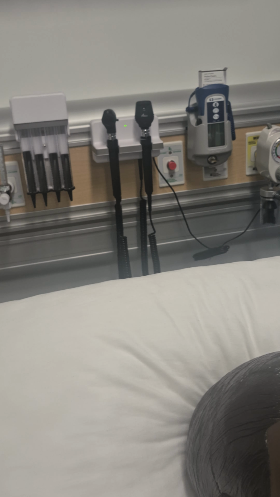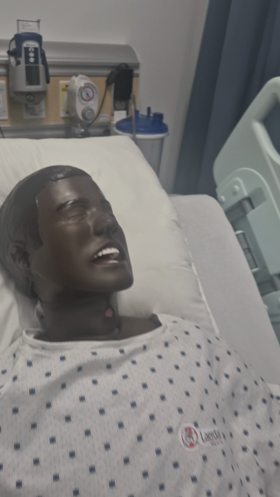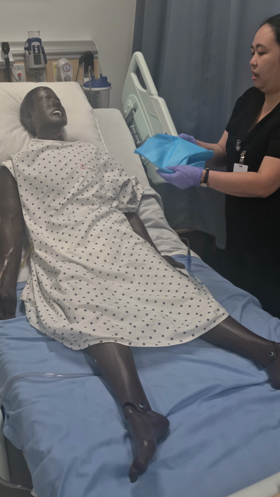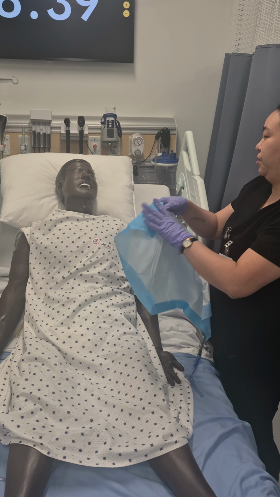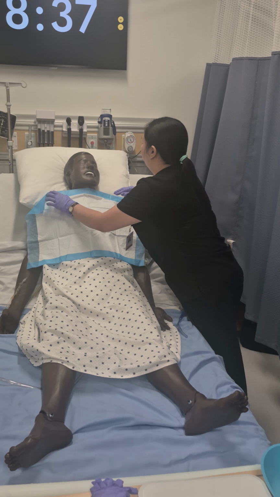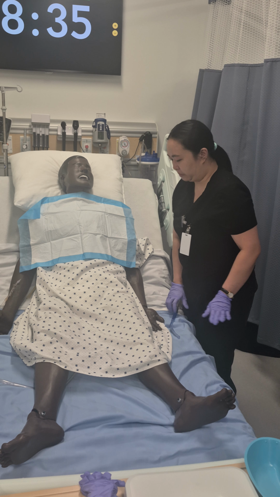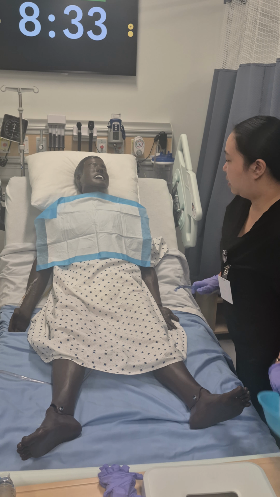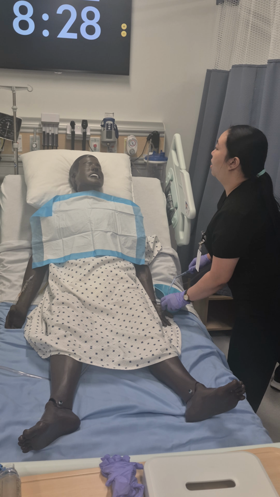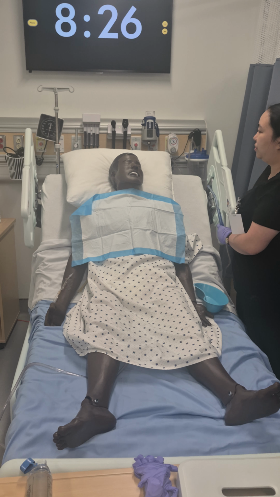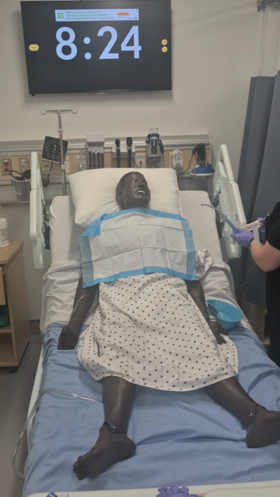And I already positioned my patient to high Fowler's position. And the rate of the wall suction is 80 to 120, but I put it at 100. So I'm just going to turn it on here. And then there's a solution for oral just to clear the Yankauer. And then I'm going to instruct my patient to open her mouth.